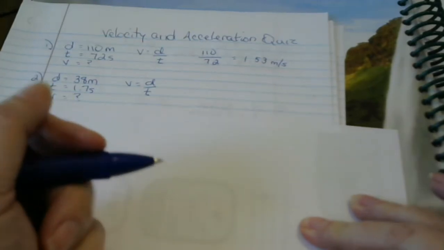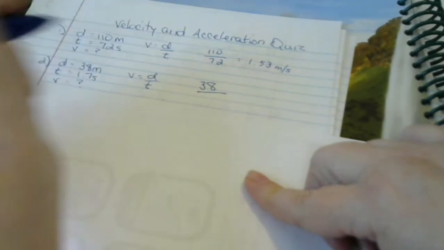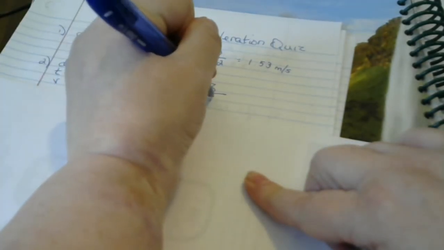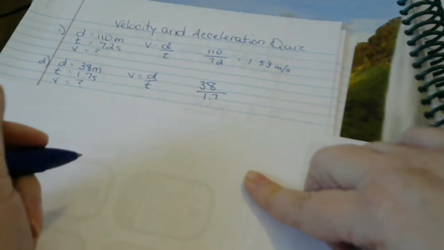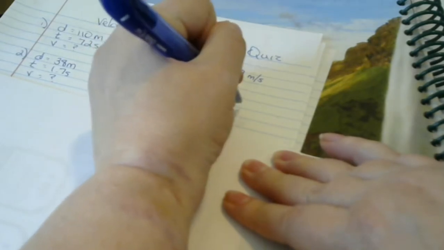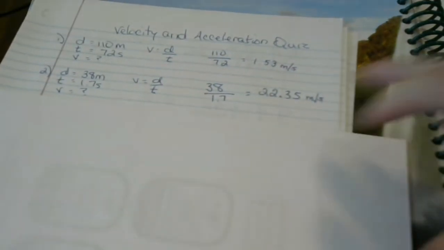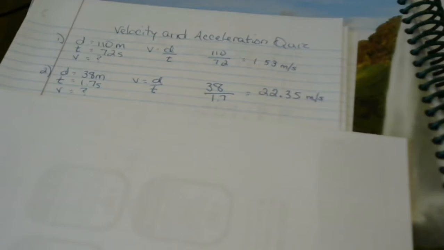You're going to put your distance, 38 meters, over time, 1.7 seconds, and that is going to give you rounded 22.35 meters per second. If you rounded higher than that, like 22.4, I'll take that, but I would like to have 2 digits after the decimal place.